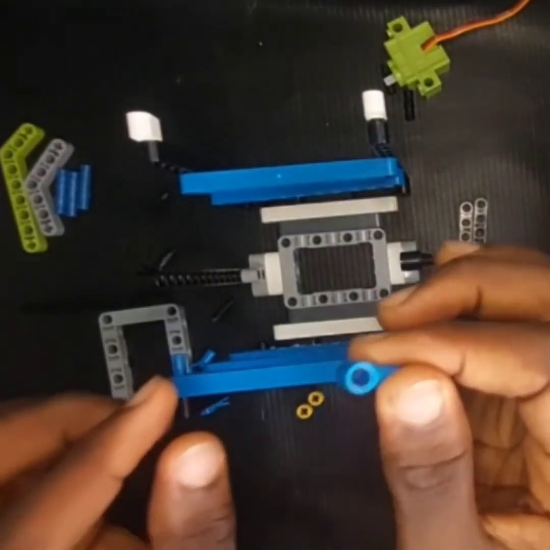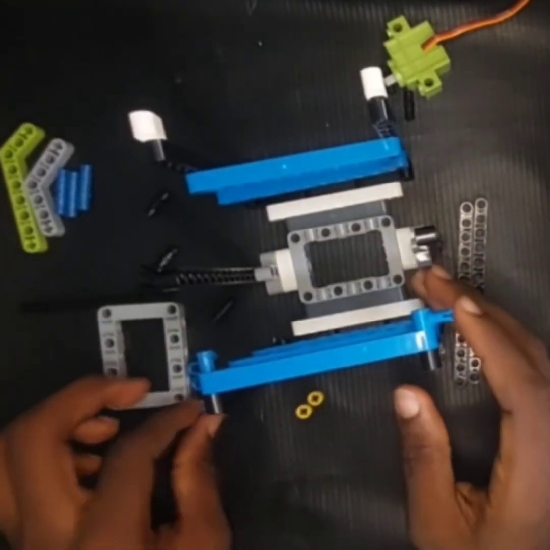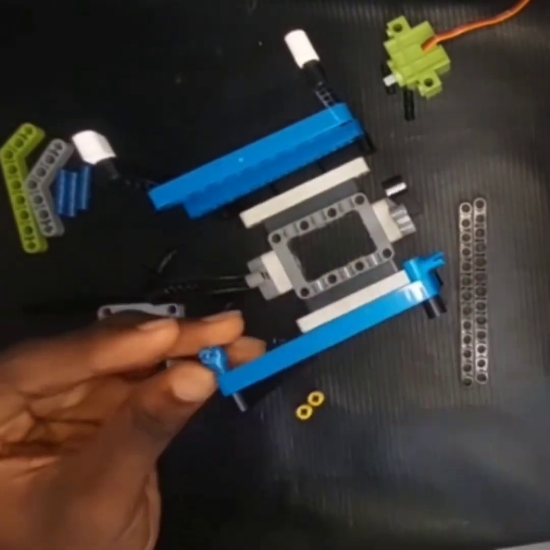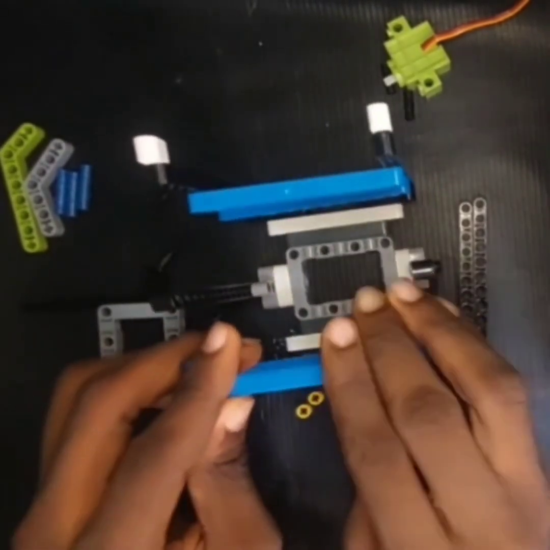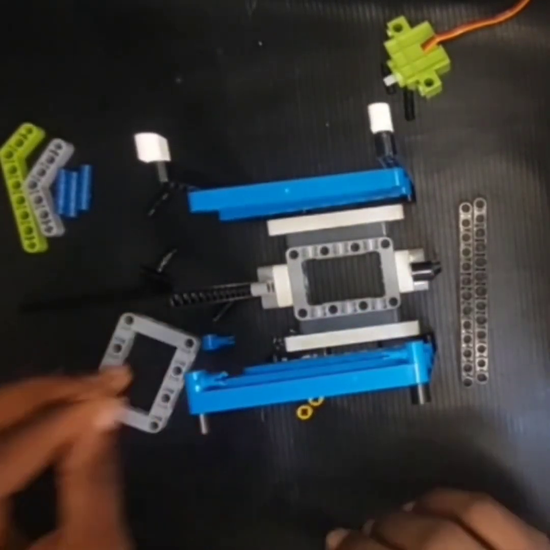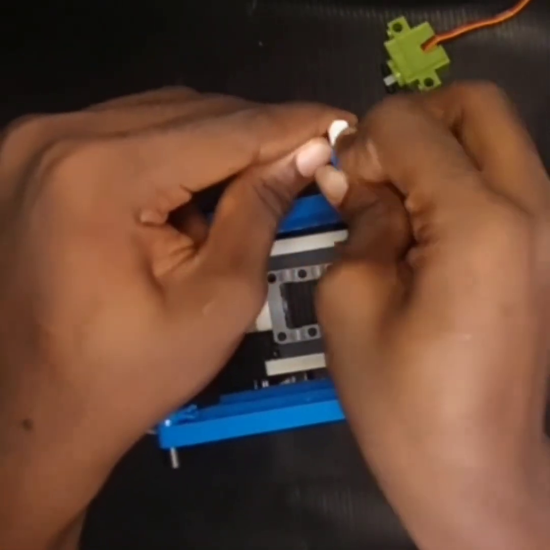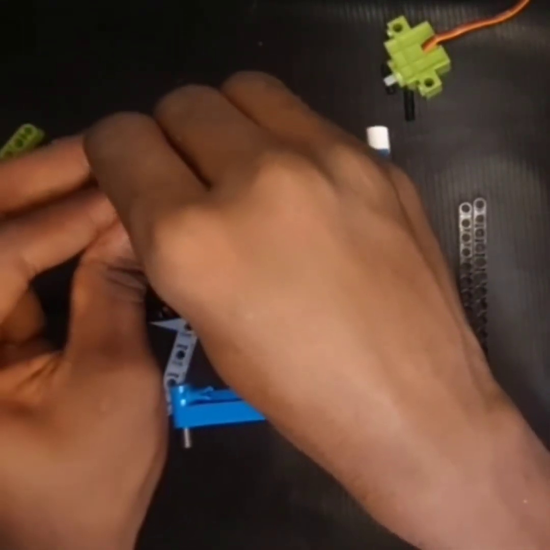Then we'll pick two pins with pinholes. This one here, another one here. Then we'll pick two more again. Now, one of them is going to be here. Another one is going to be here.